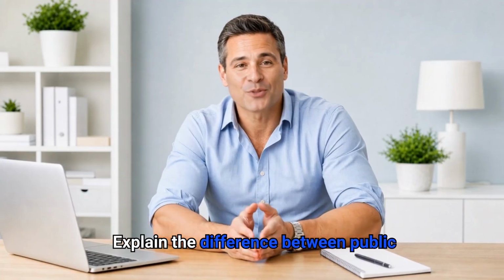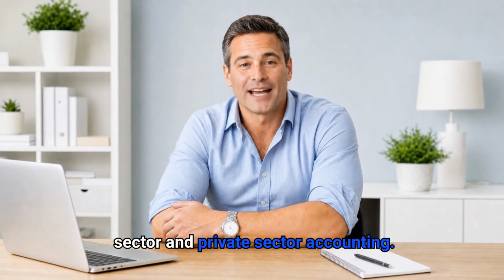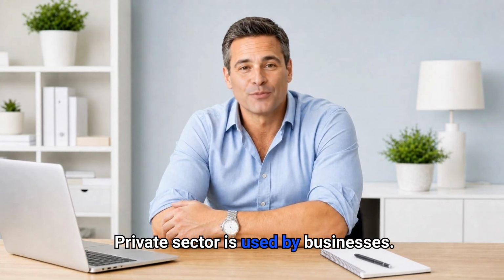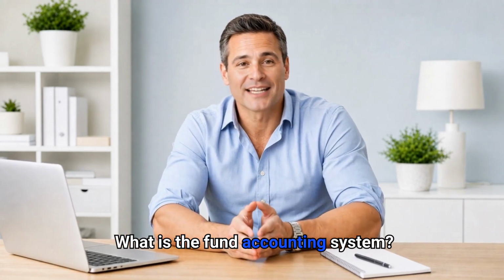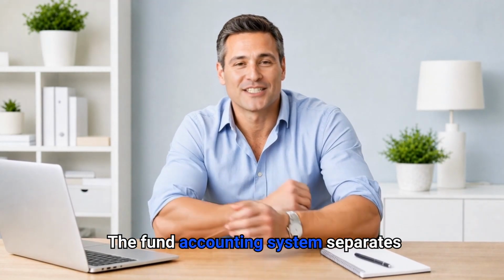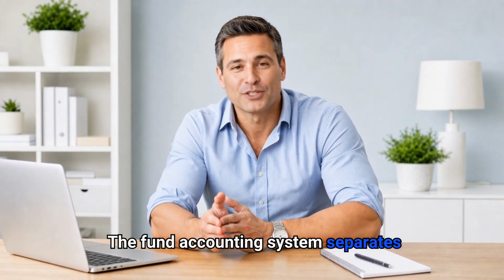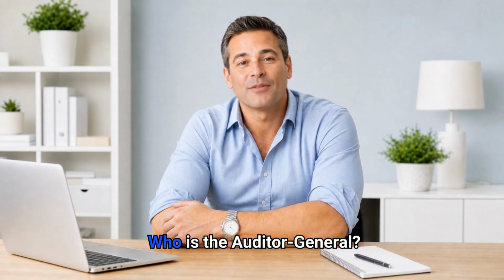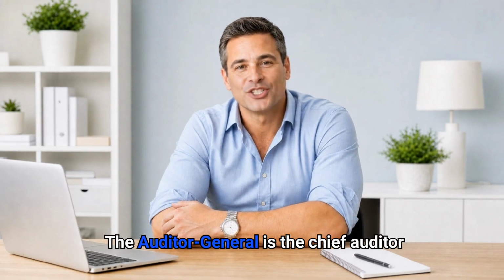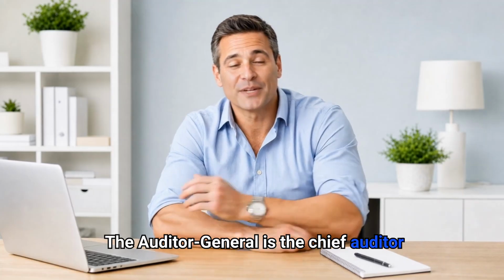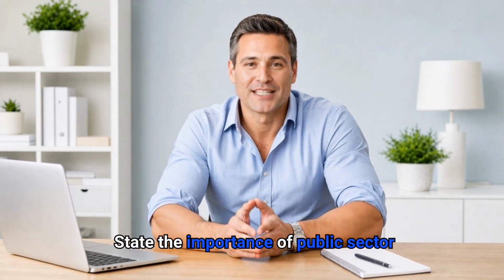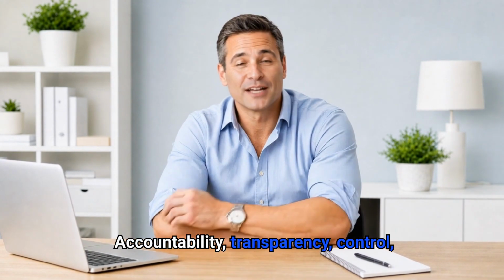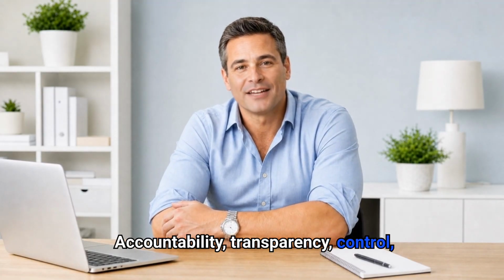Explain the difference between public sector and private sector accounting. Public sector is used by government. Private sector is used by businesses. What is the fund accounting system? The fund accounting system separates funds by their purpose. What is the budget? The budget is the financial plan of the government. Who is the Auditor General? The Auditor General is the chief auditor of the government. State the importance of public sector accounting. Accountability, transparency, control, compliance, efficiency, and effectiveness.